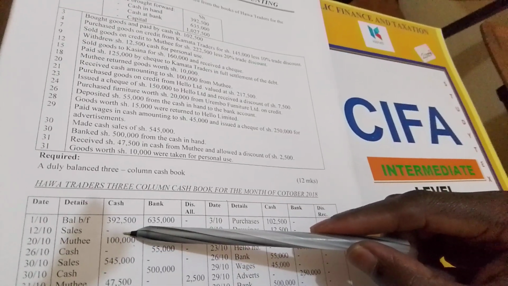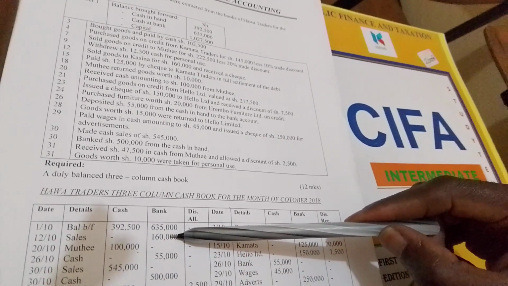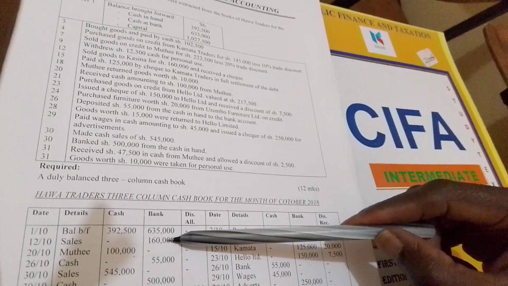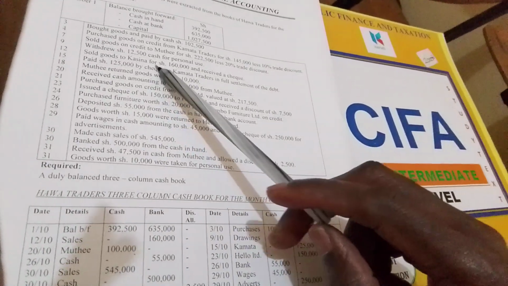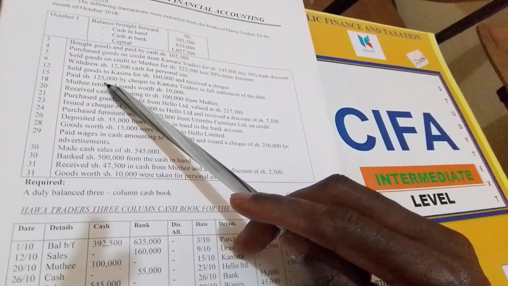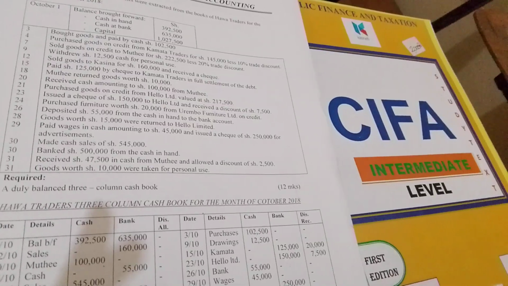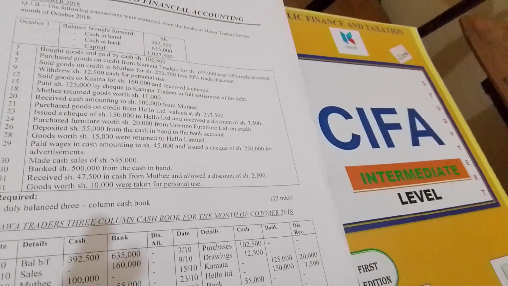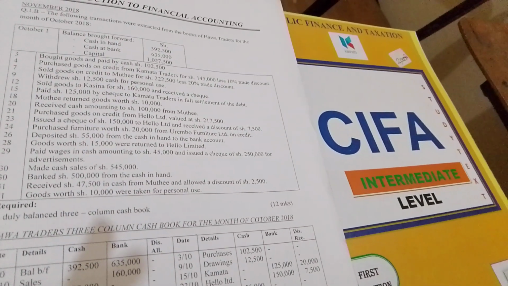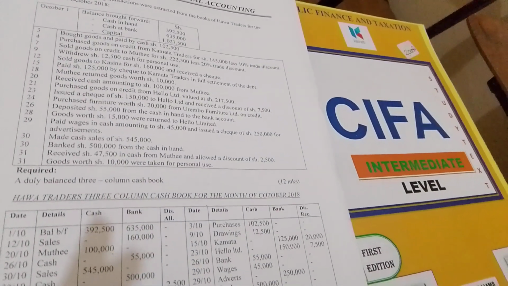It was not a cash. The payment was made by a check, 160,000. So you received 160,000. So this transaction here for date 12, that's how it's supposed to be recorded. Sold goods. If you make sales, then you receive either cash or check, and then that has to go on the debit side. Okay, we have that.